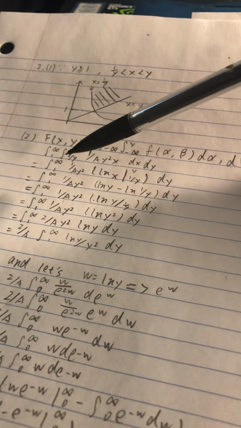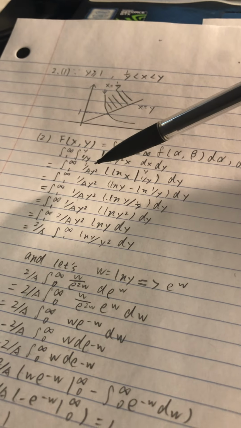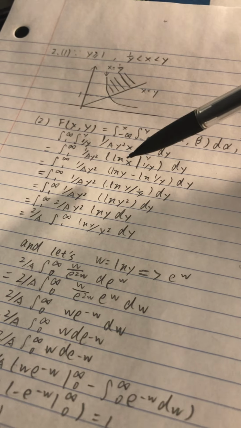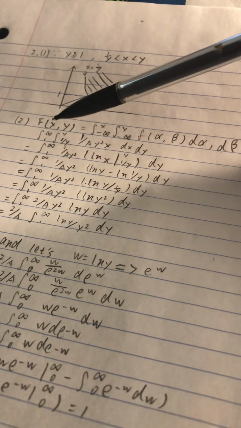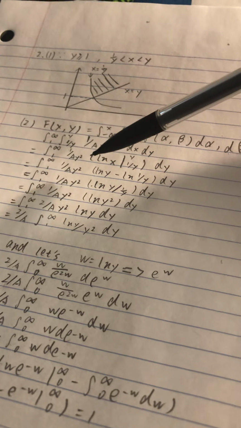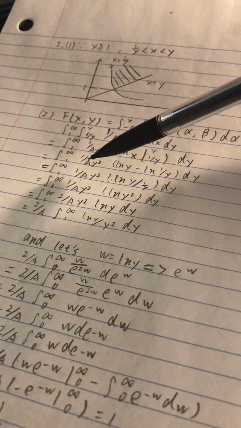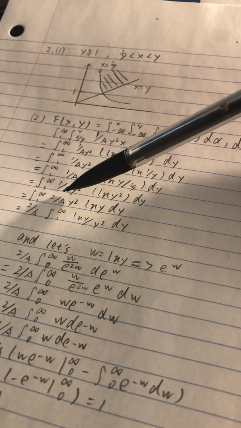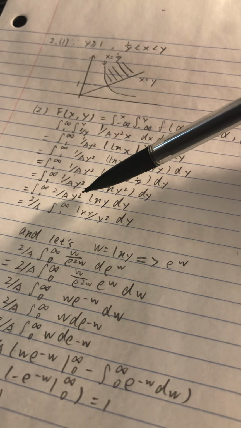By getting that, we just tear it apart, like in here. We just get the inside part first, the integral of f(x), between y and 1 over y, dy. We get the inside part first, step by step, and finally we get 2 over a times ln y over y to the power of 2.